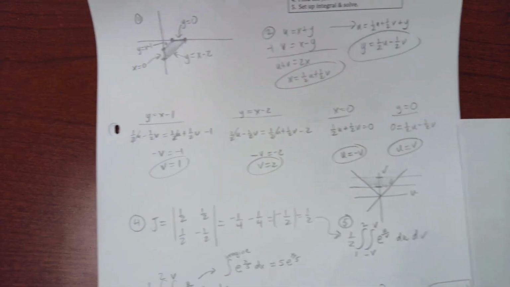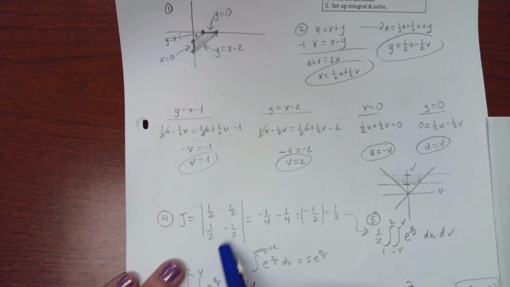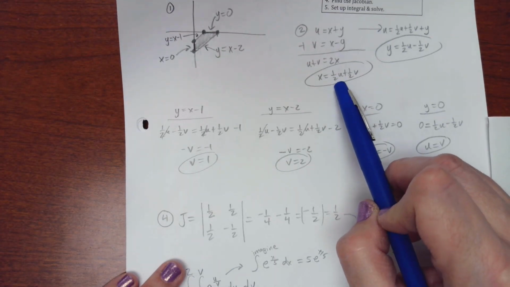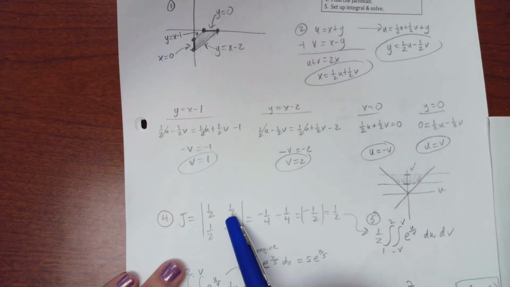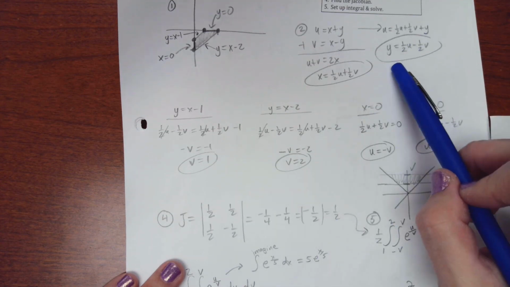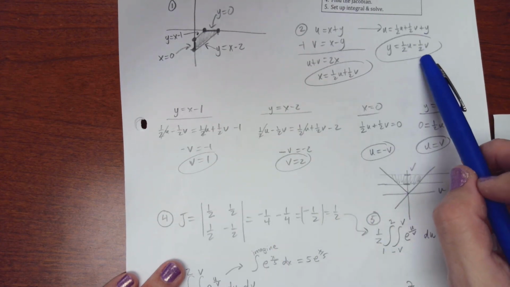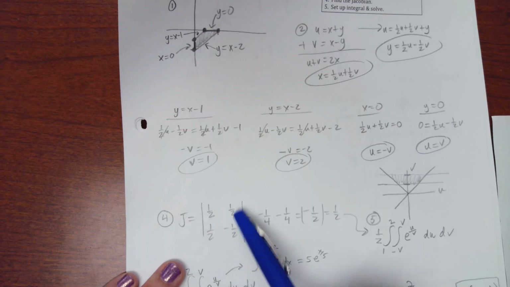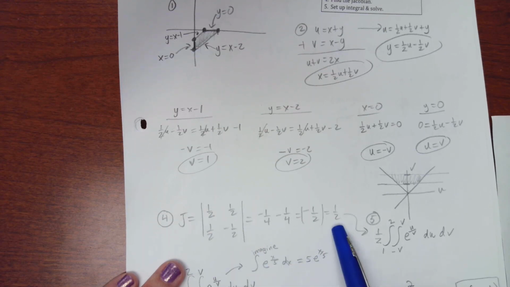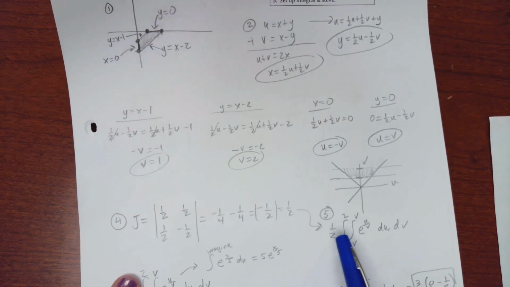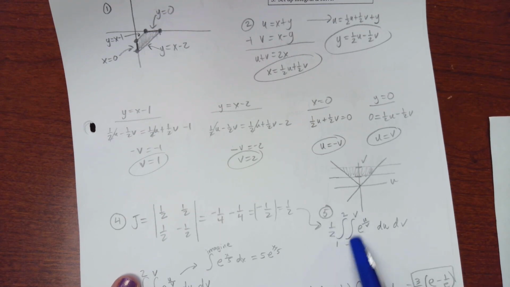Okay, so then my Jacobian. My derivative of x with respect to u is 1/2. With respect to v is also 1/2. Then y with respect to u is 1/2. y with respect to v is negative 1/2. So I did my crisscross. It came out to 1/2 as well. So that 1/2 is going in front of this integral I've set up.